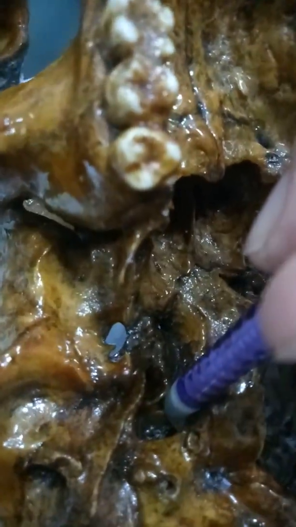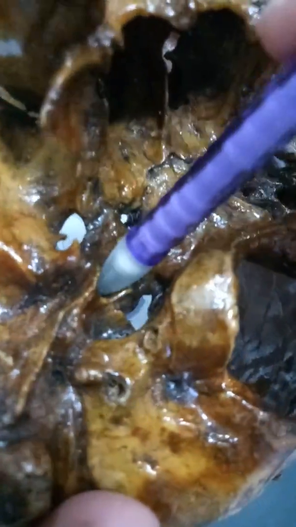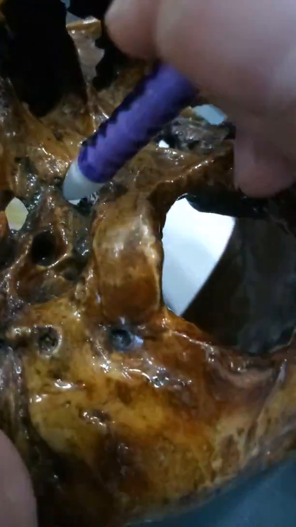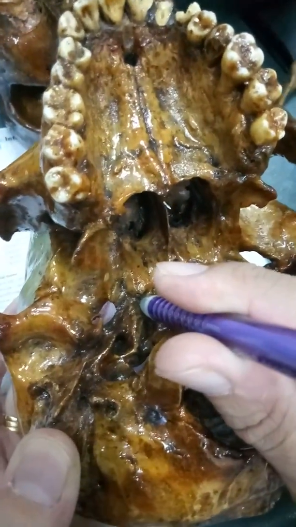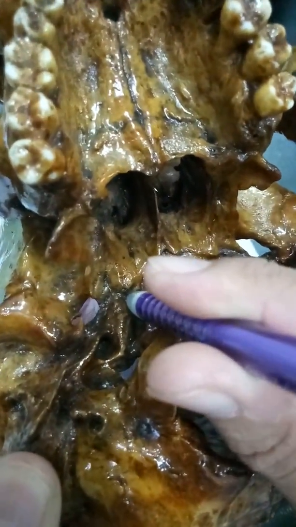Then superior to that, with a small notch, is the carotid canal. The carotid canal. Then the foramen lacerum.